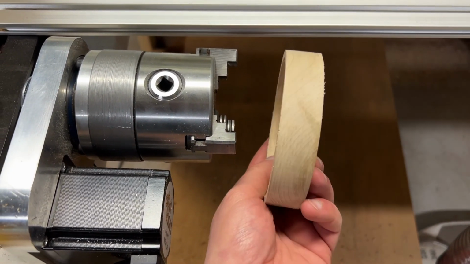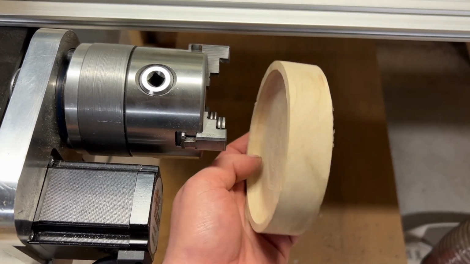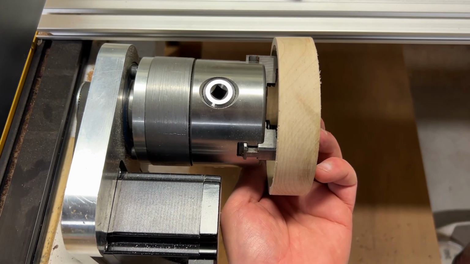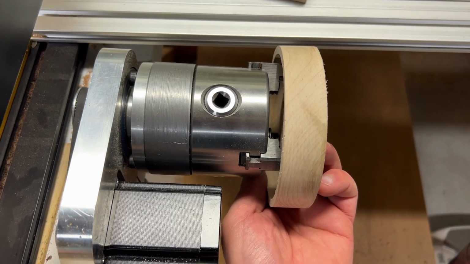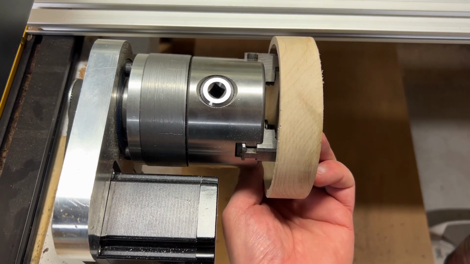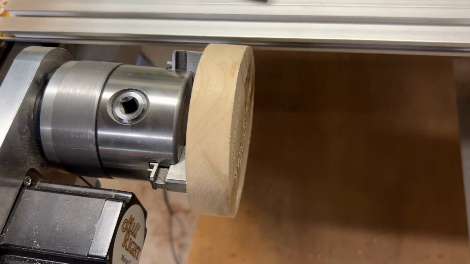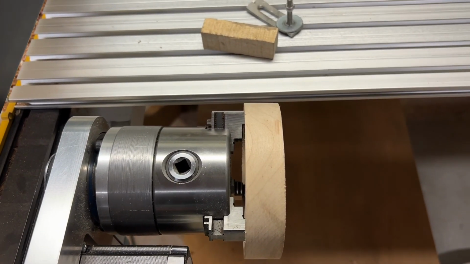And I mount it to the 4th axis to make a grip on the inside of here. So I put it in there like so, and then I actually loosen it to tighten it up on there, if that makes sense. I'm going to go ahead and do that. Alright, now that we have this chucked up, we're going to set our zeros.